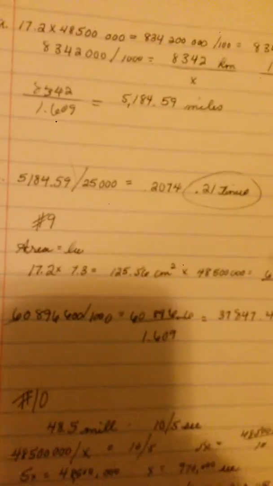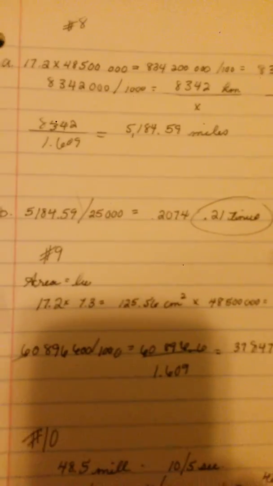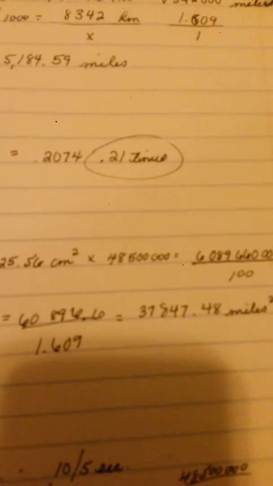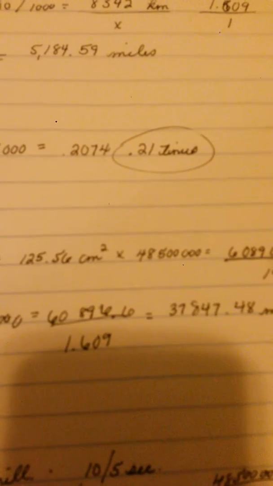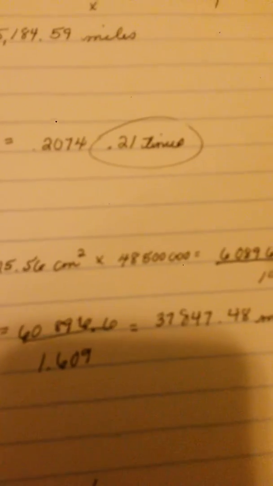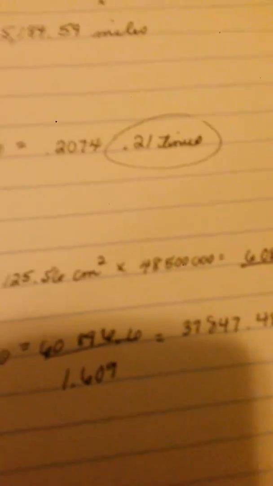How I got that was I took 5,184.59 miles, divided that by 25,000 miles, which is the circumference of the earth, and got 0.2074. I rounded that to 0.21 times, excuse me, and I recorded that on the sheet here.